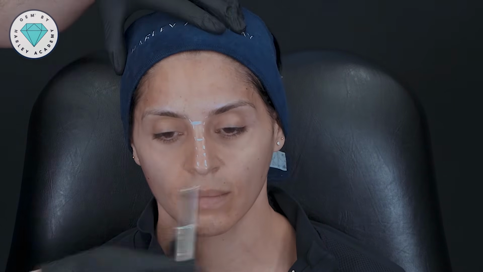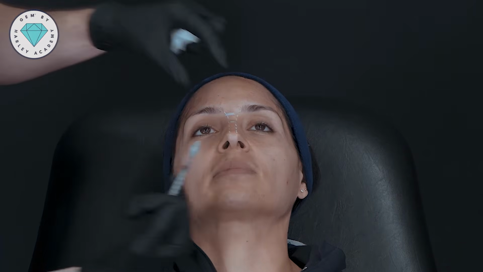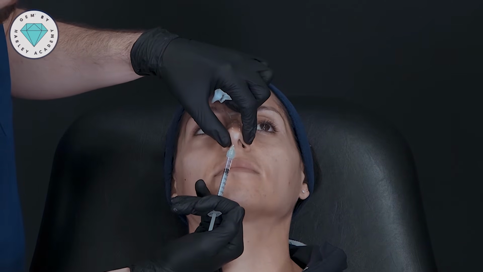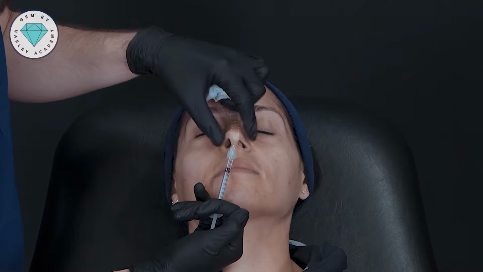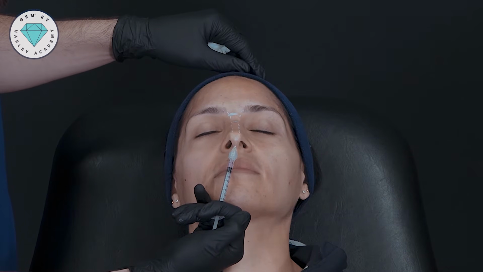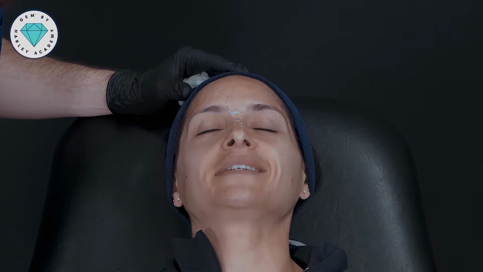Now I've got my landmarks in place. We're going to make a cannula entry point, and I'll show you how I treat the nose. So I like to use lidocaine just at the tip of the nose, and my entry is just underneath the tip. A little bit of a sting there, Lara. Okay. Stingy? A tad.